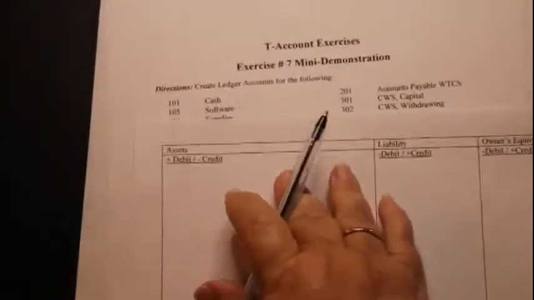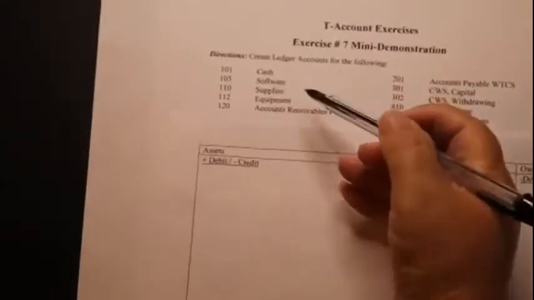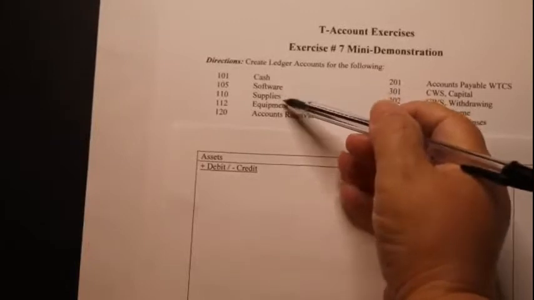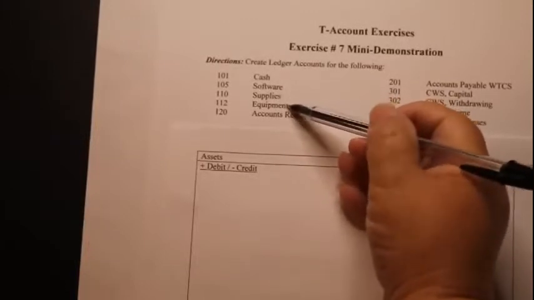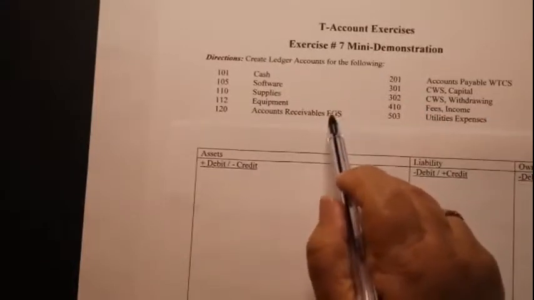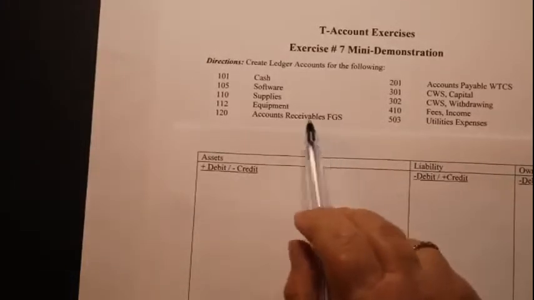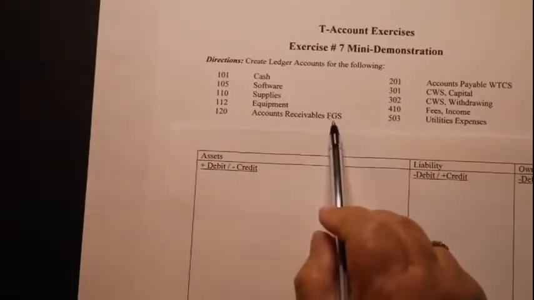Over here, under assets, we have cash, software, supplies, equipment, and accounts receivable. And FGS stands for Fish and Game Services. That's the name of the company that has an account with us.